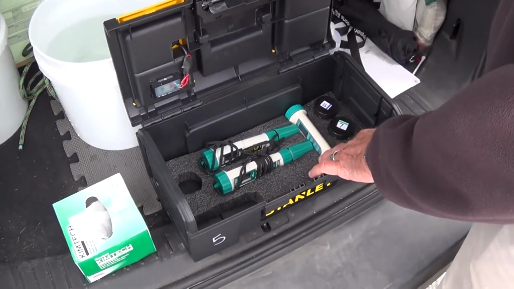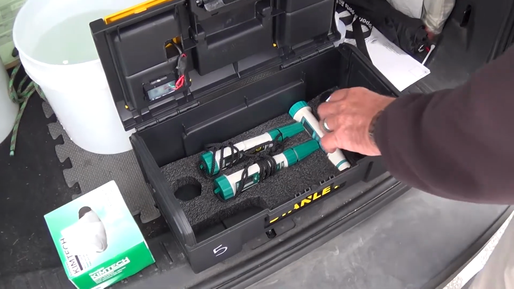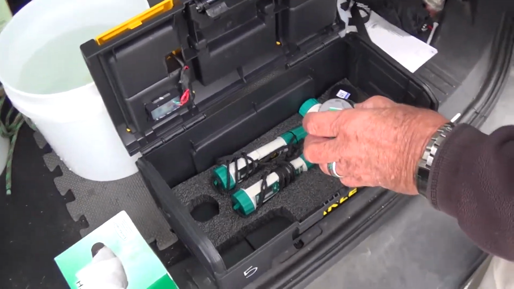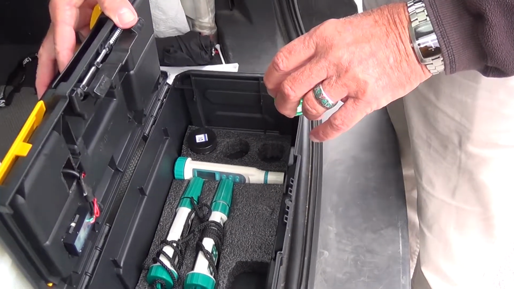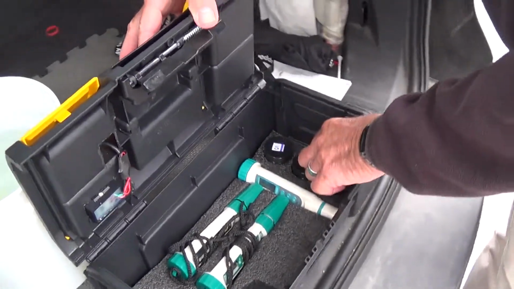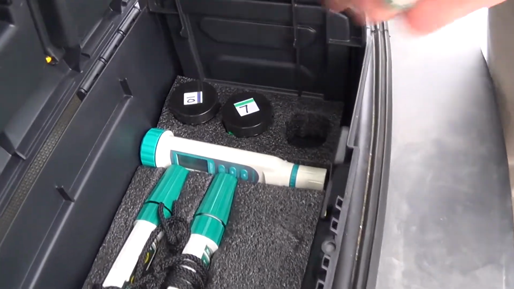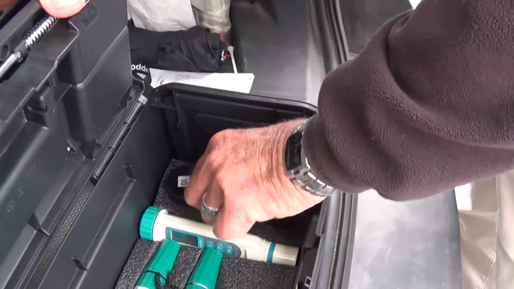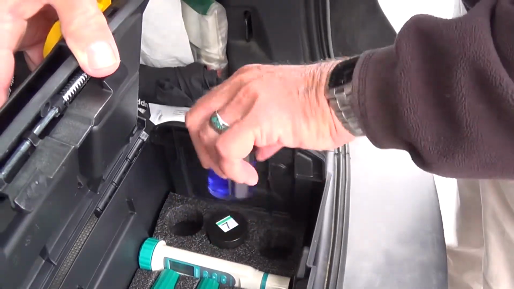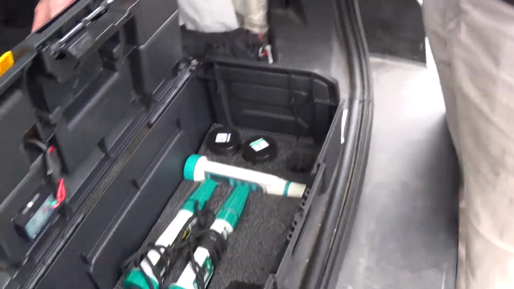Here are the 3 sensors. We'll go through how each of them works, and there are also solutions for calibrating pH. That's pH 7 and pH 10, and you use those fluids, 1 green, 1 blue, to do the calibration. And I'll show you how that works in just a few minutes.